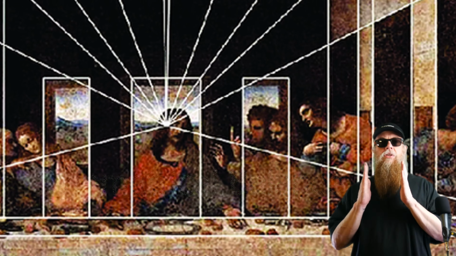Obviously, there's a central figure who's also the central figure of the story. So he's using balance to make sure that you understand who the main guy is and what this whole story is all about. Everybody's kind of reaching towards the center guy at the table. You probably know who he is.